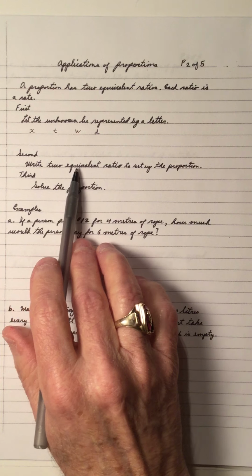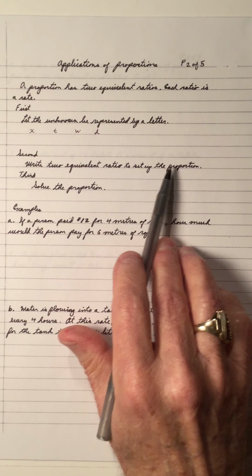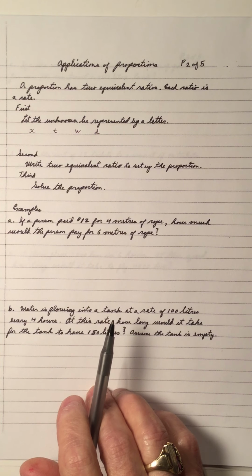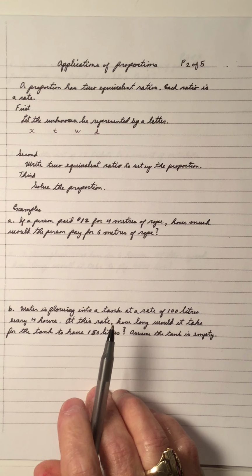Second, you write the two equivalent ratios to set up a proportion. And third, you solve the proportion. Let me do some examples and then you can work out some extra problems.